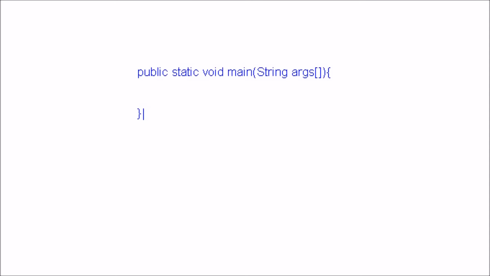Now I want to explain each and every point why we are using this syntax.